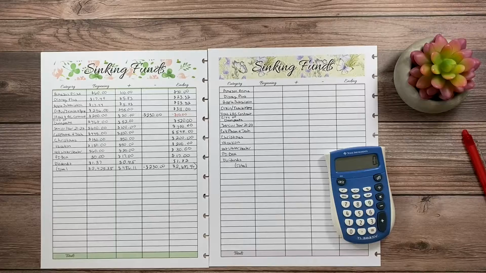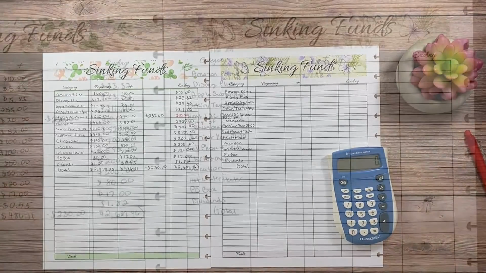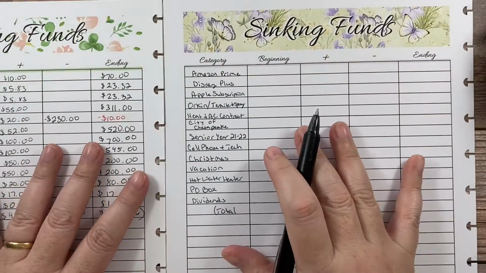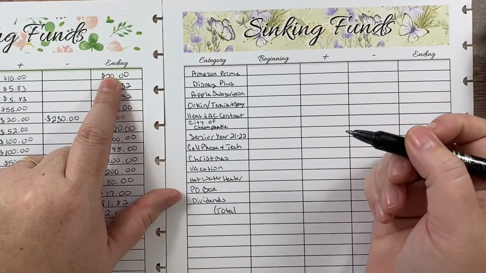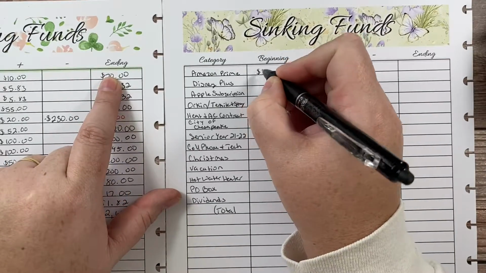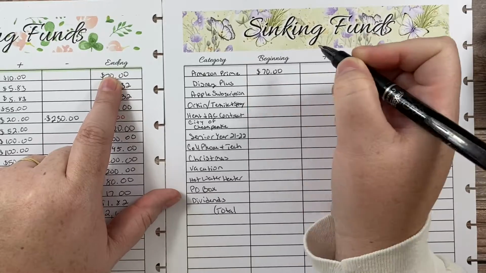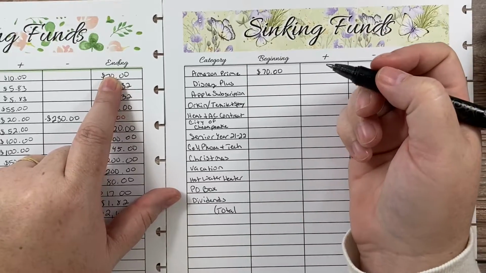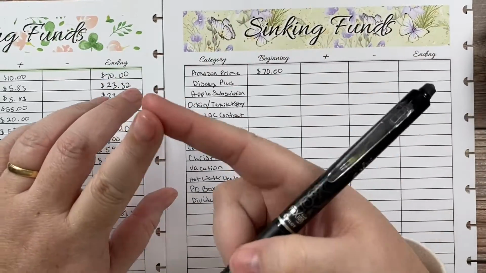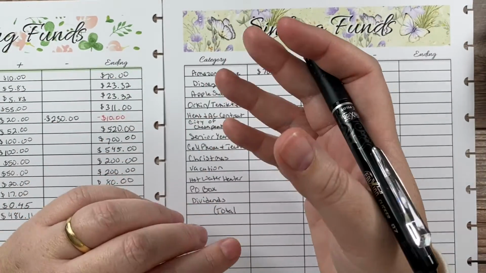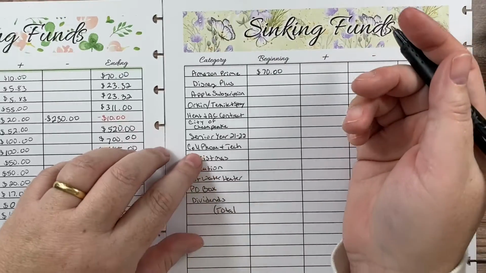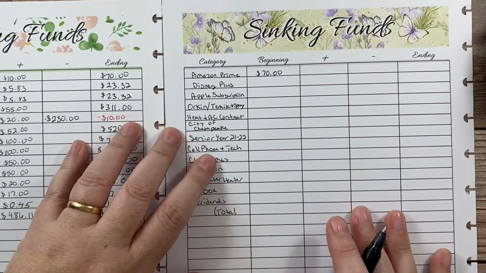So let me zoom you in just a little bit so that we can see the numbers better. Hold on one second. All right, let's go ahead and get into this. So Amazon Prime, we ended with $70 at the end of the month. So that's our new beginning. It comes out in September. We get our Amazon Prime, the shipping and all the other things that you get with it, but the video and things like that, that's what we mainly love it for.